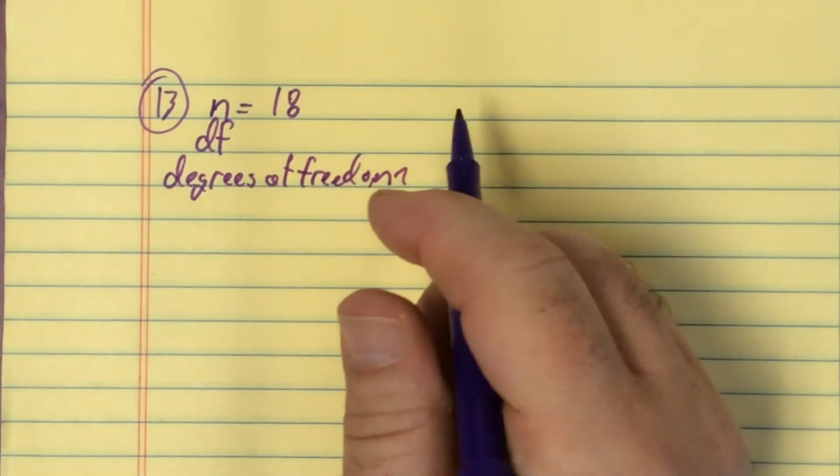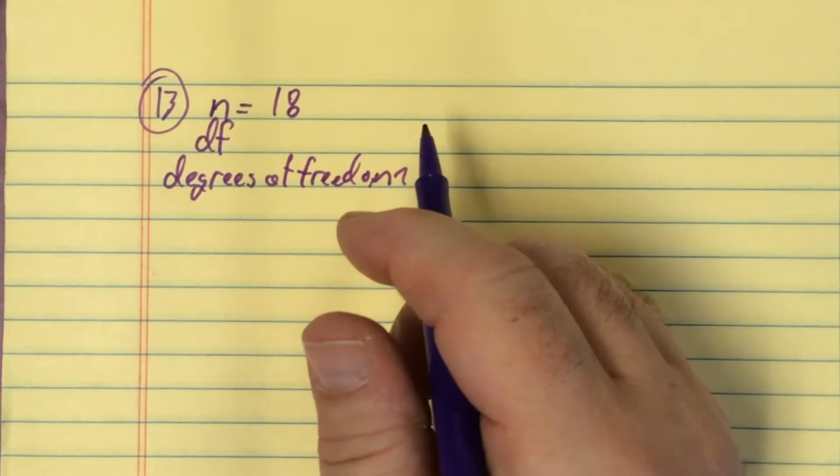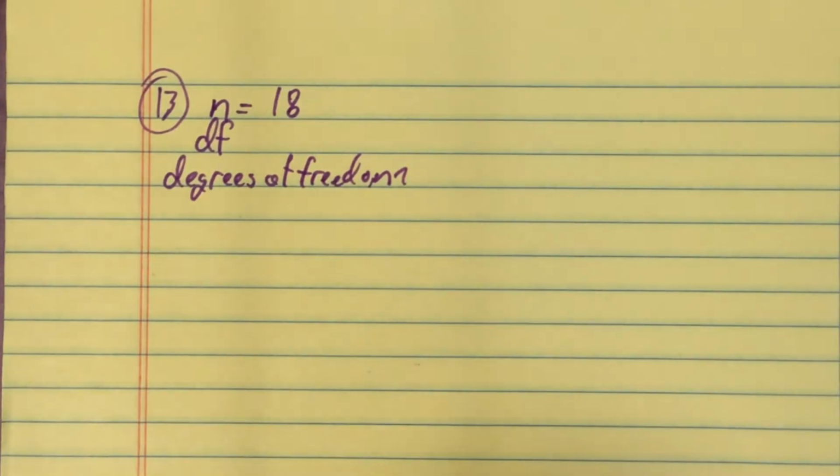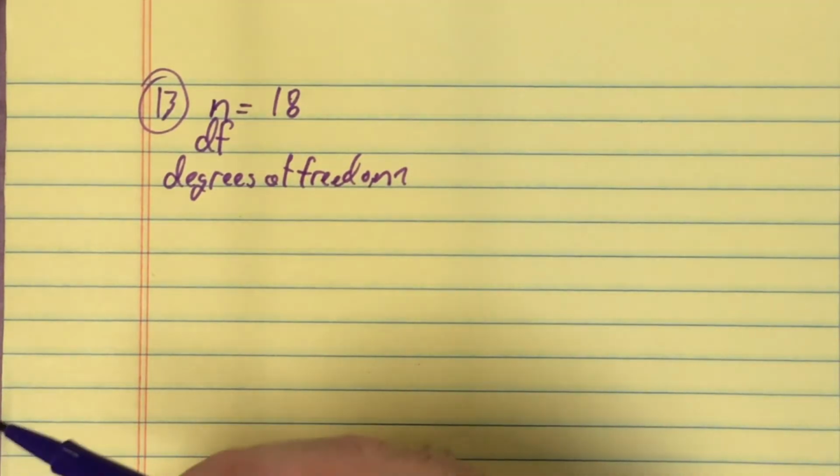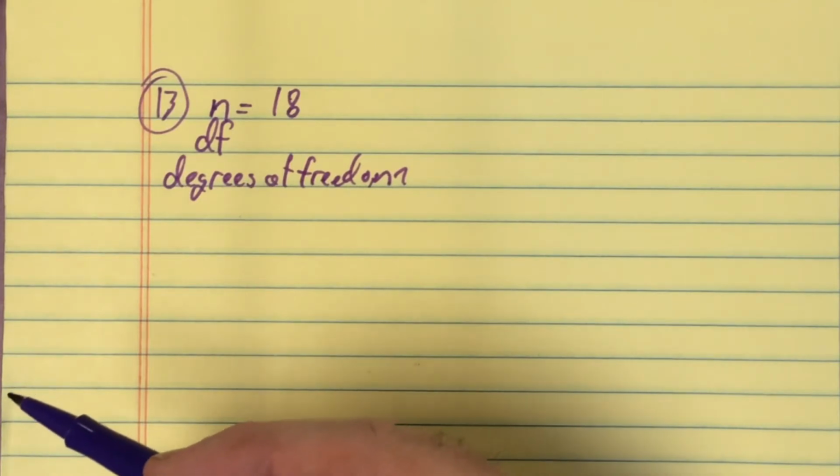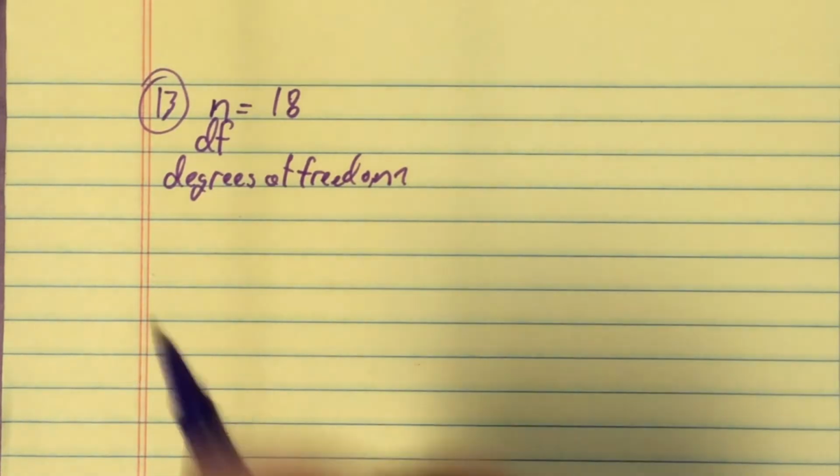And this is something that we use with the student t-distribution because the shape of a t-distribution changes depending on the value of the sample size. And we know that the higher the value of n, the more it approaches a normal distribution.